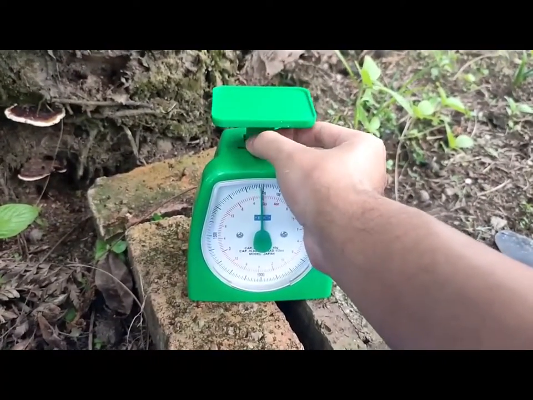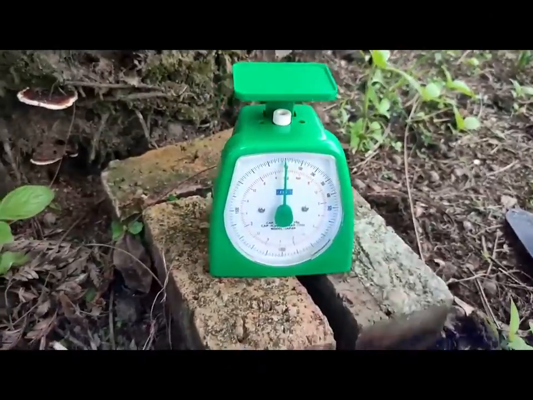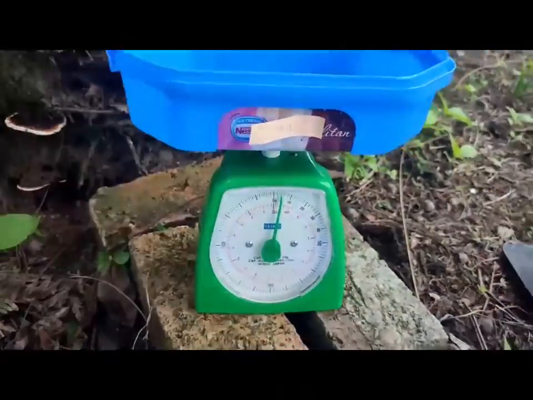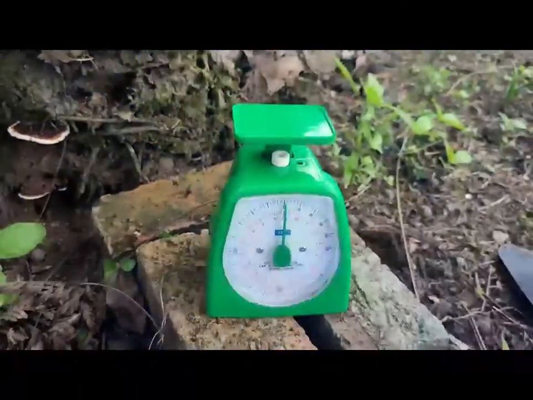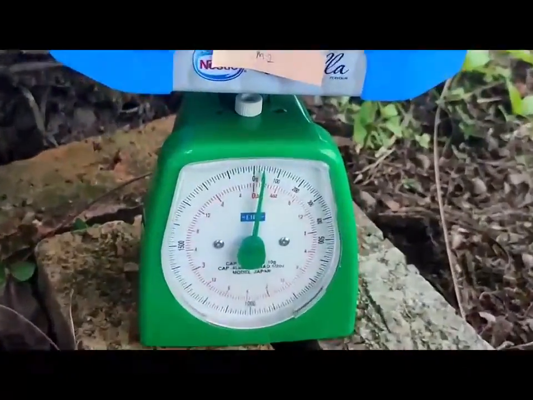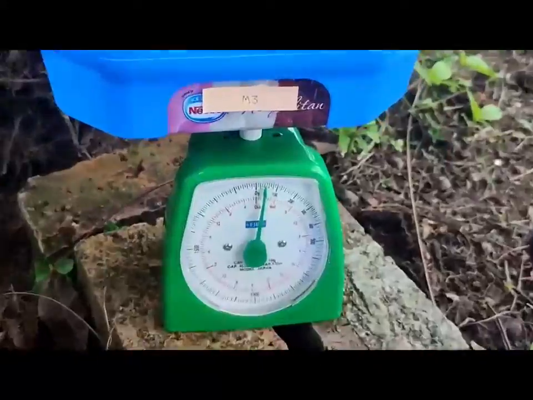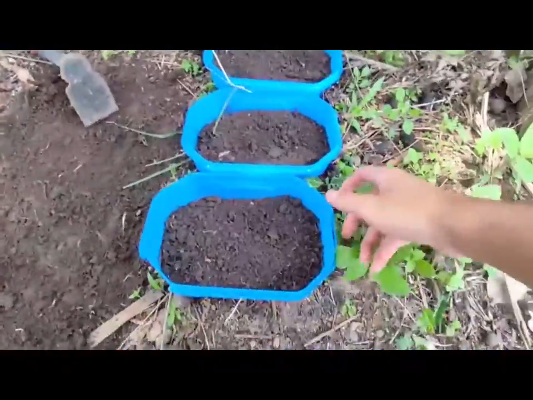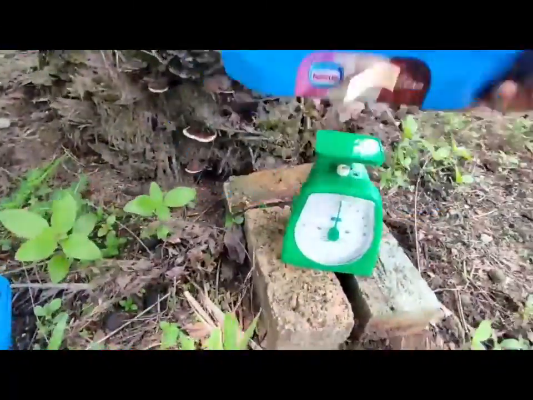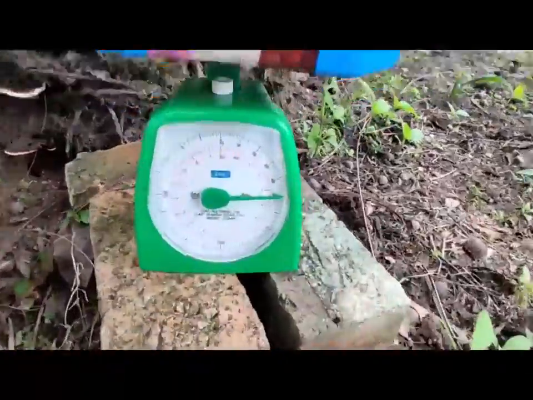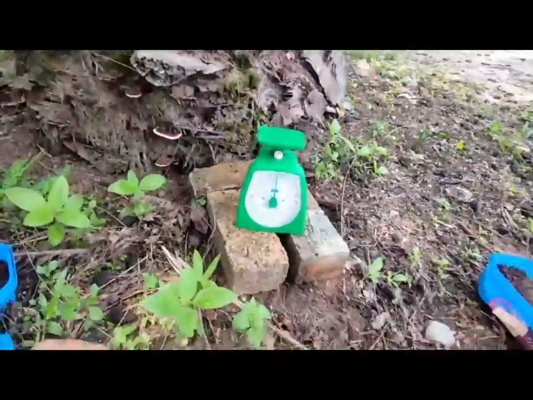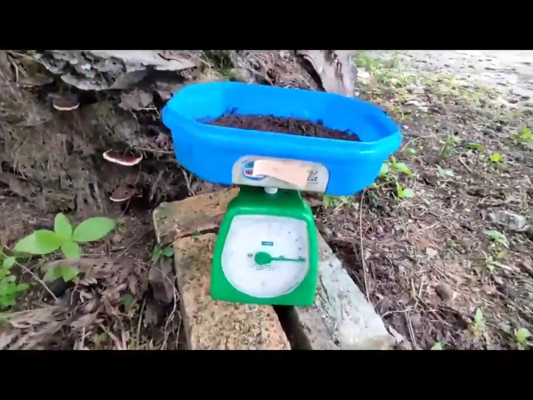For the procedure, firstly we will tare the balance so the reading is accurate, and then we will take the mass of the tray, record the mass of the tray with soil, and then we will dry the soil under the sun for 4 hours, and lastly we will record the mass of the dry soil.